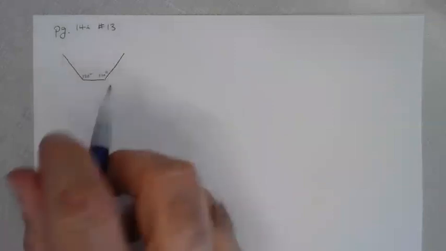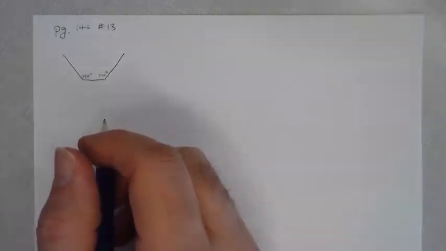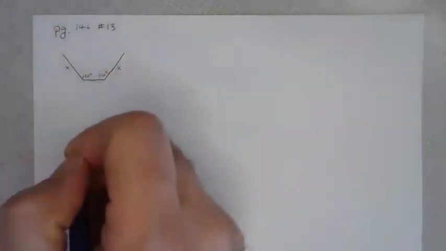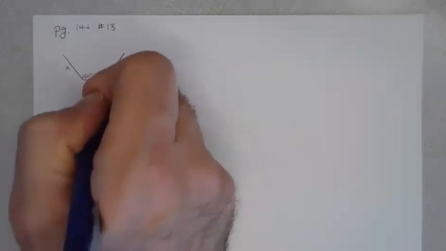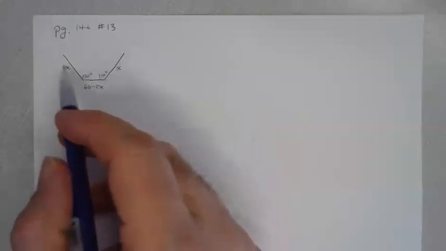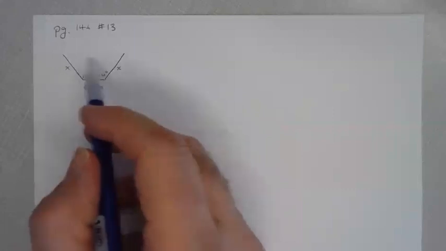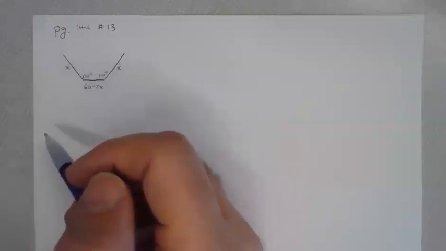So again, this is kind of almost like the opposite scenario as what we saw in class. Okay, so I think what I'll do is, since there's two of these, why don't I call these two X? And so since the total is 60, this thing here is going to be 60 minus 2X. Okay, I just feel it's easier to work with, the one with two sides, make that the simpler variable expression.